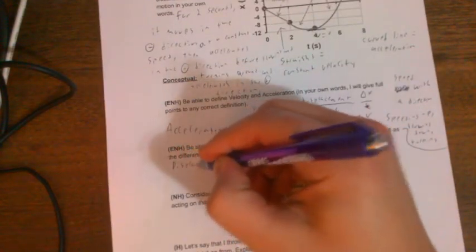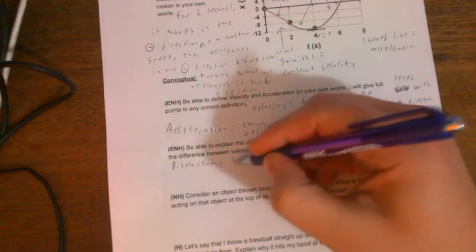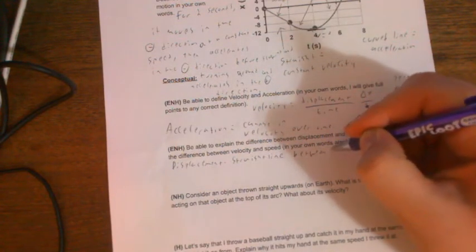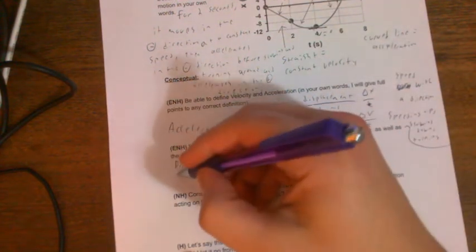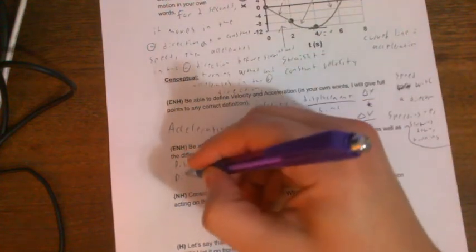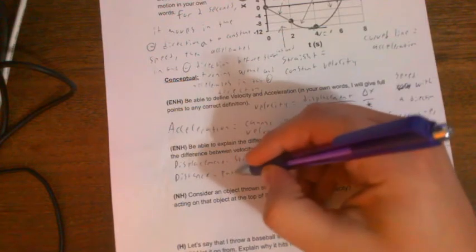Be able to explain the difference between displacement and distance, as well as the difference between velocity and speed. Okay, so displacement is the straight line between 2 points. And then our distance is the path taken by an object.